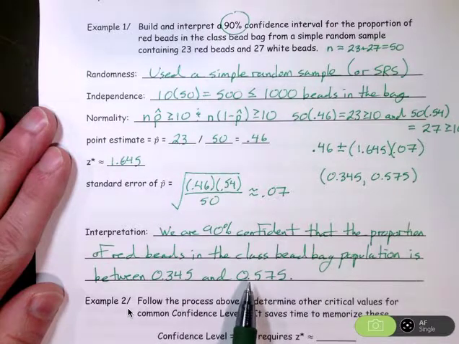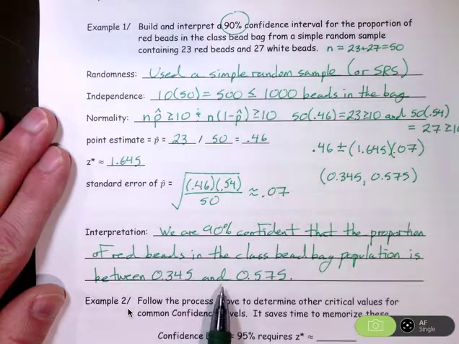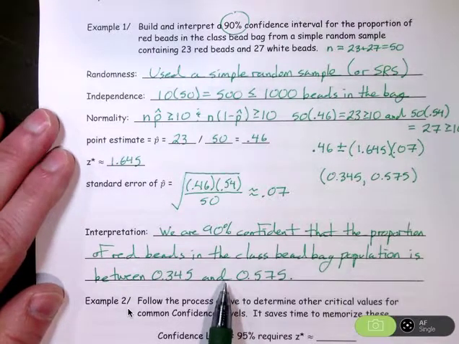I have plenty of possible options in this confidence interval that are higher than 50%. But I also have plenty of options that are lower than 50%, 41%, 38.264%. So this confidence interval would not give us evidence that the true percentage of red beads is higher than 50%.